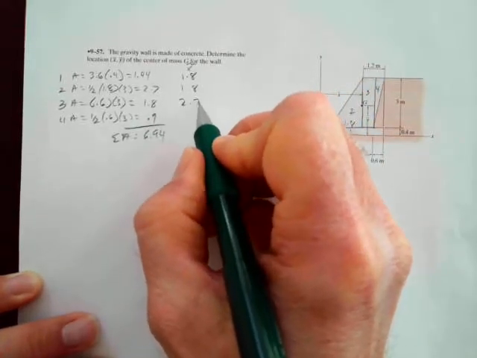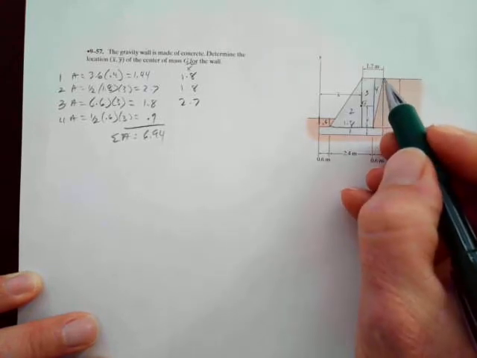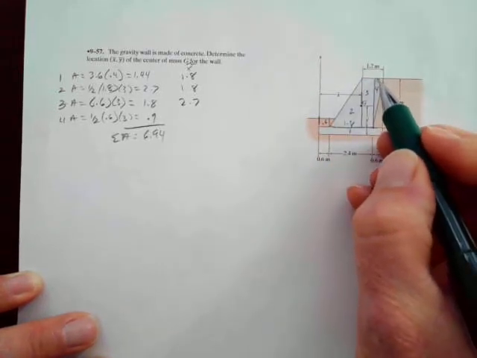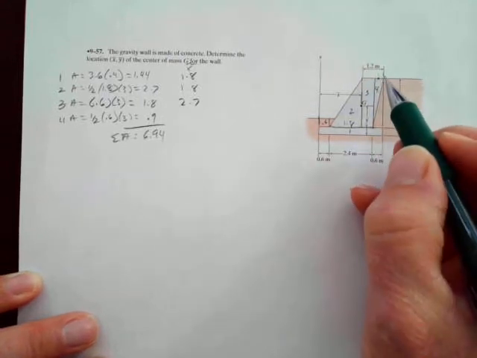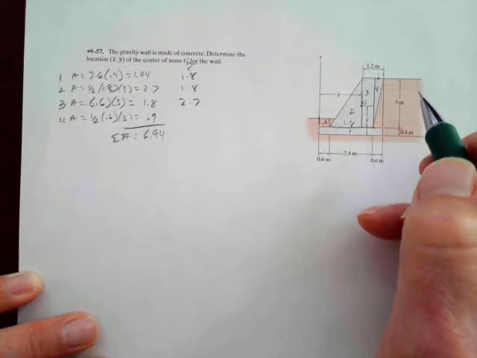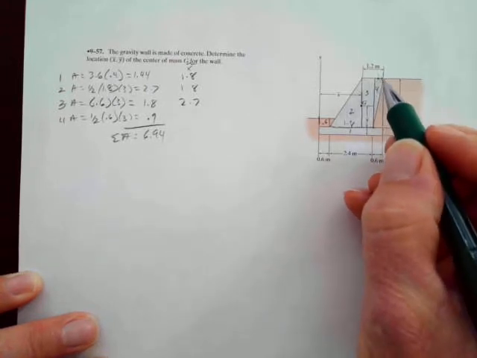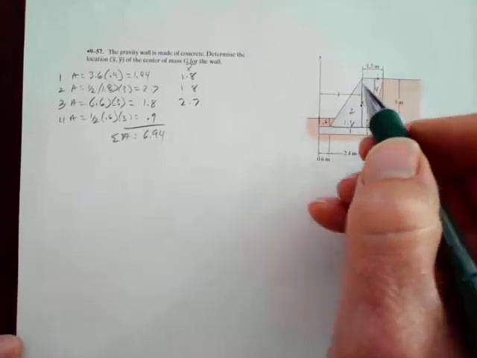So 2.7 for that distance. And then this is 3, and this right here is going to be 0.4 from there. I know this one is 6, so it's 0.4 from there. So that's going to be 3.2.